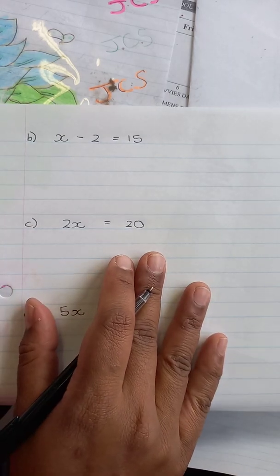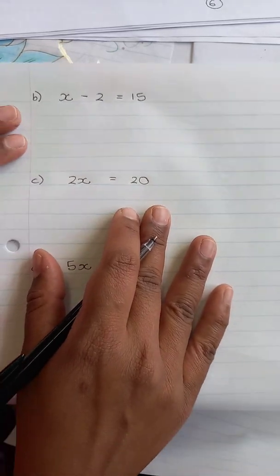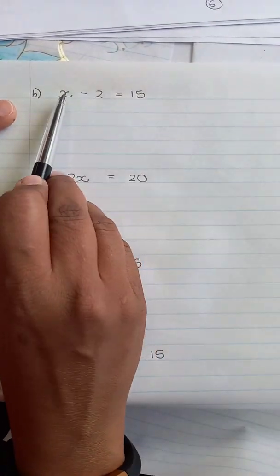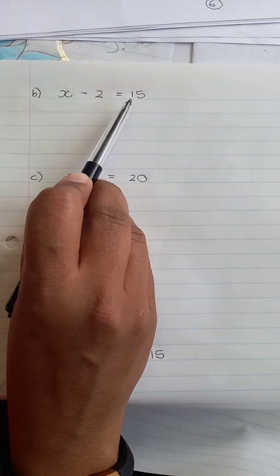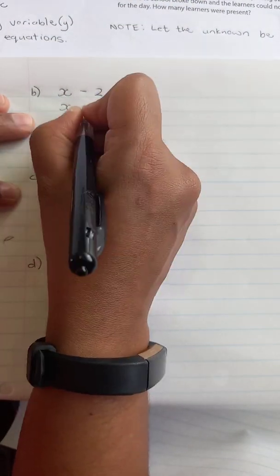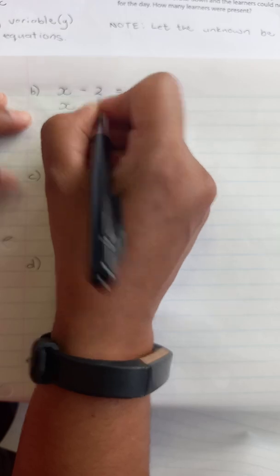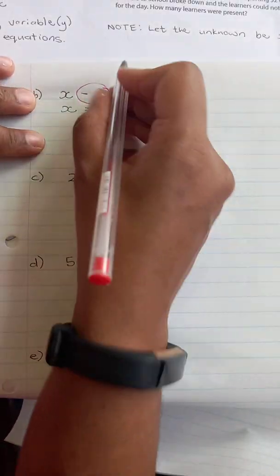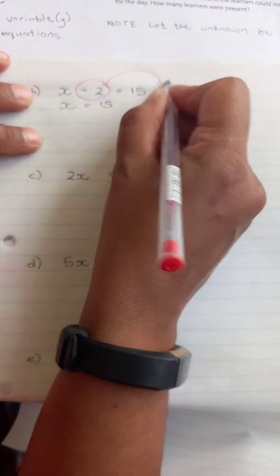Okay, so I wrote down each example to make this simpler or faster for me. X minus 2 gives me 15. So I'm going to bring down x is equal to 15. This minus 2 is not in the correct place. Right now it's on the left hand side. It needs to go onto the right hand side.